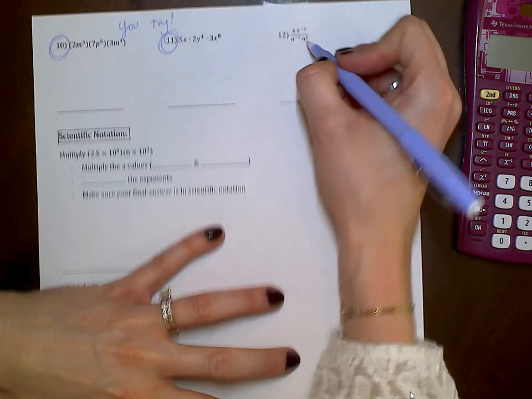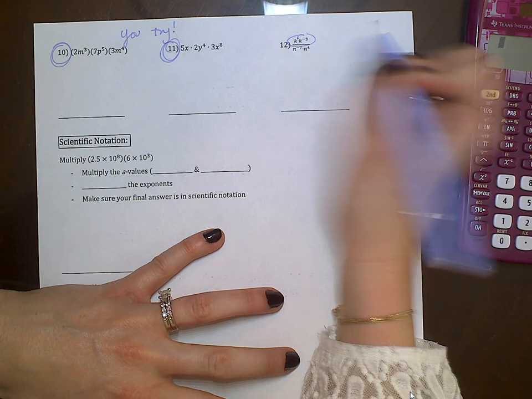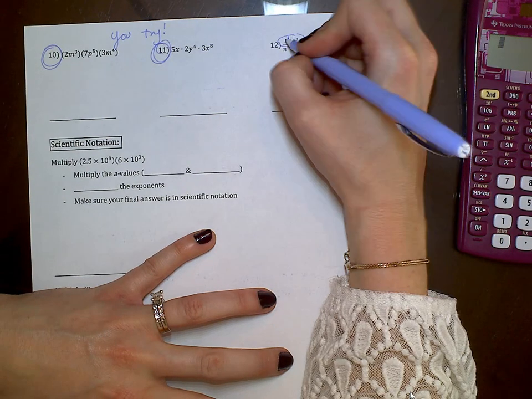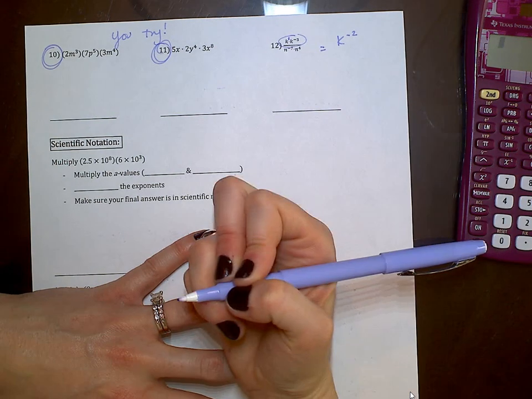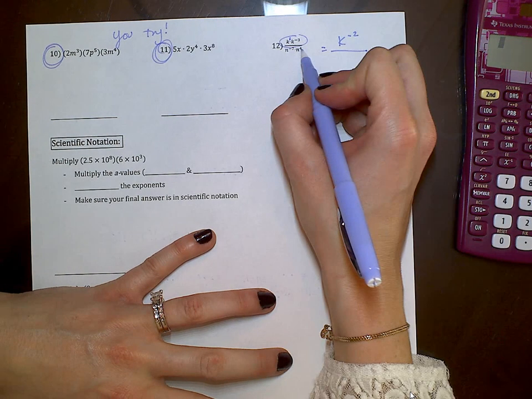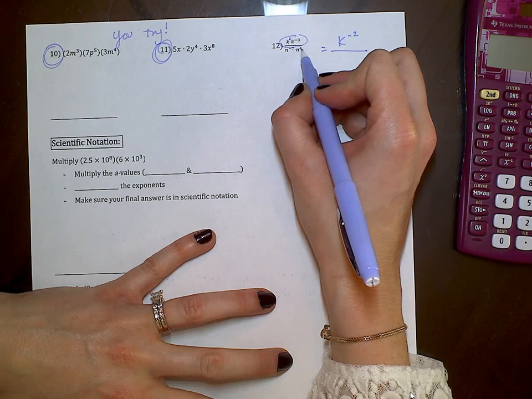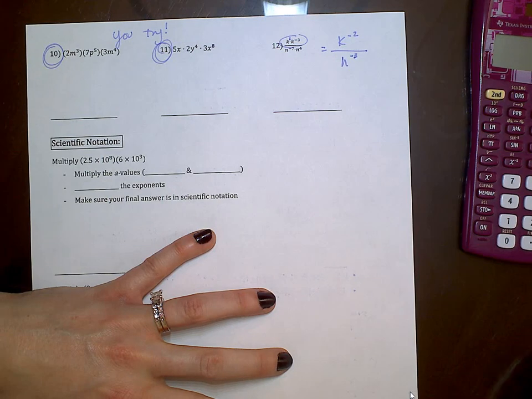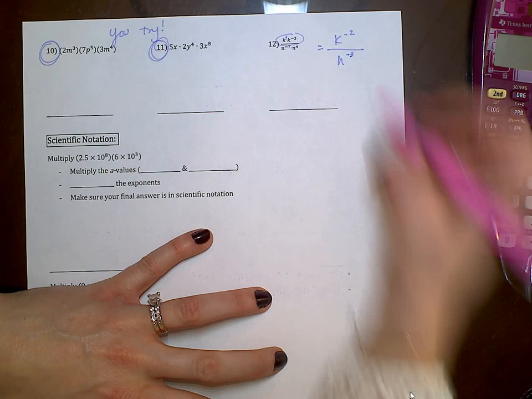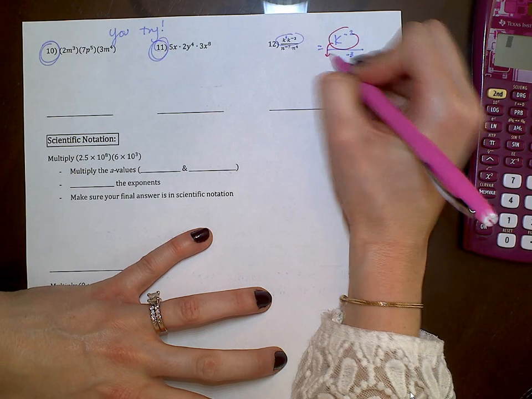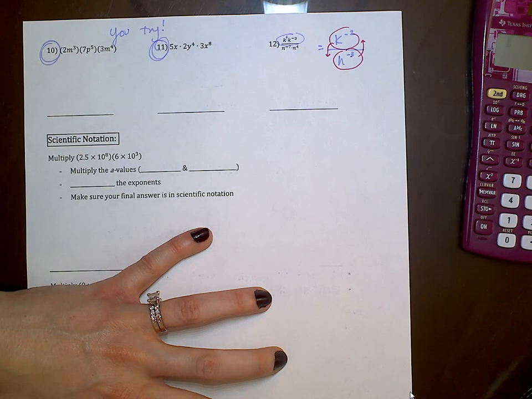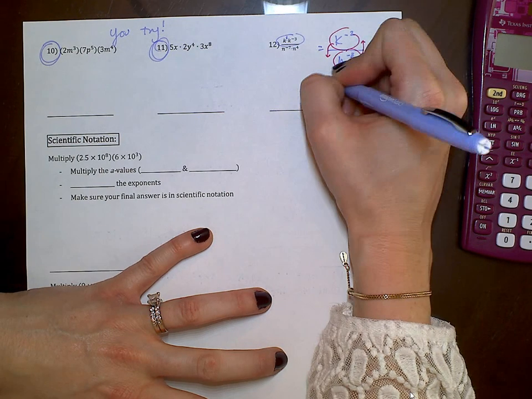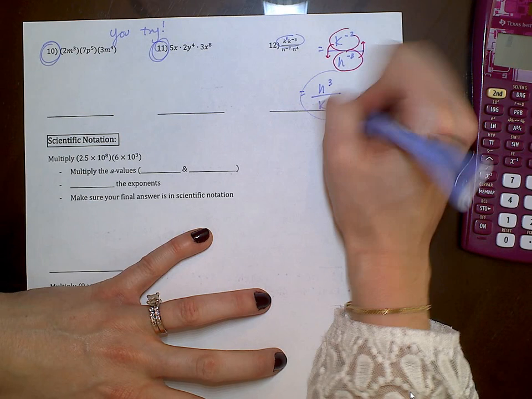So on the top here, that's k to the 1 times k to the negative 3. So I can add those together. 1 plus negative 3 is negative 2. On the bottom, those are both n terms, so I can add those exponents. Negative 7 plus 4 is negative 3. Now I can see they're both still negative, so the k term needs to come to the bottom and the n term needs to come to the top. You're basically just flip-flopping this thing, and it'd be n to the positive 3 on top, k squared on bottom.